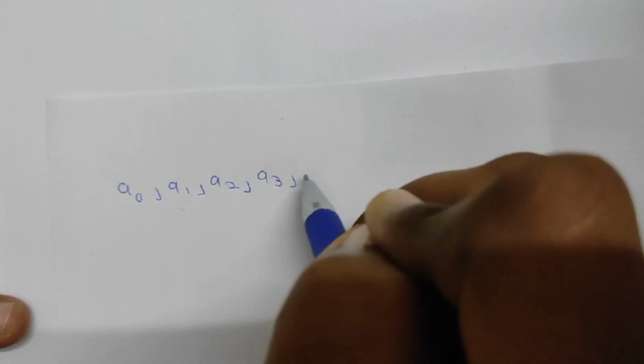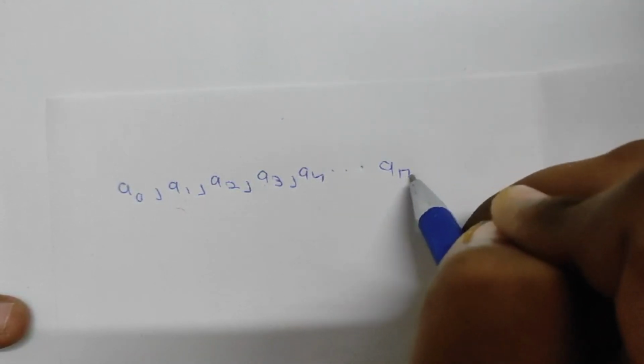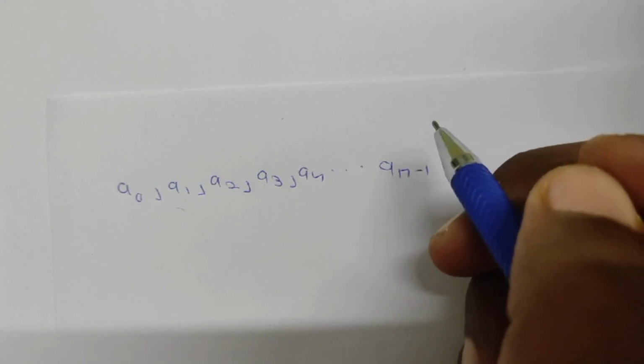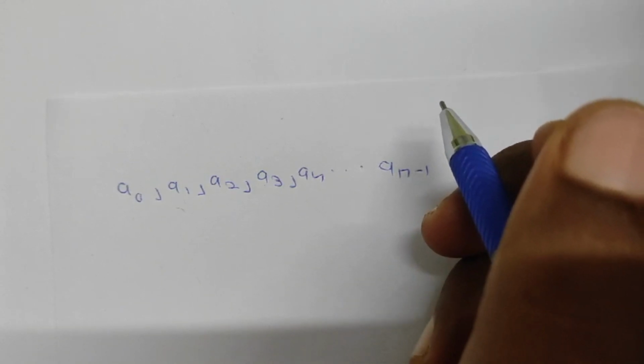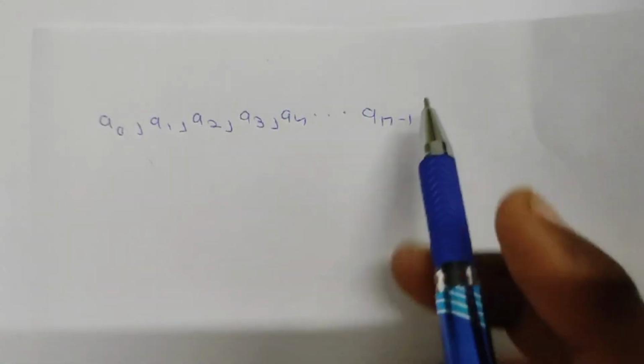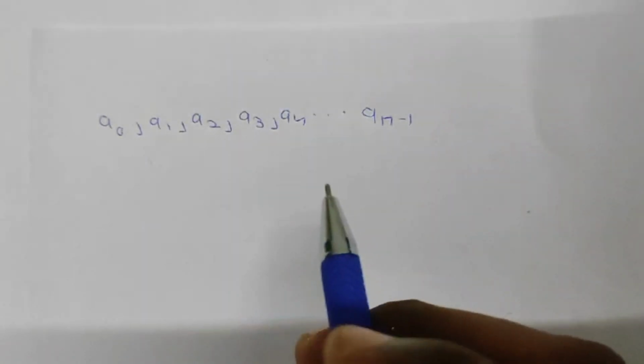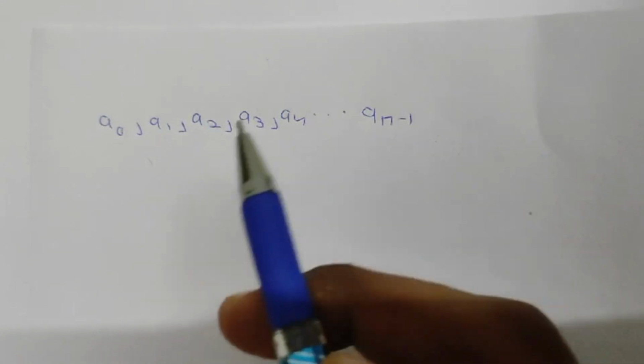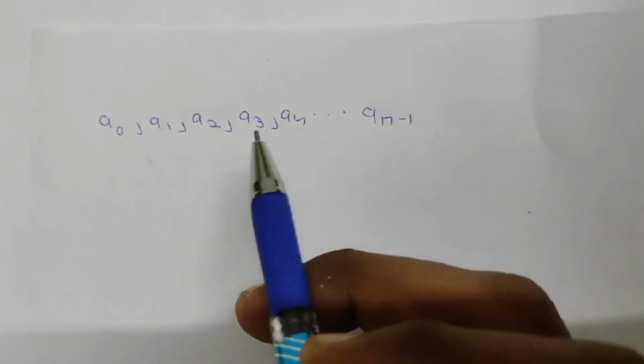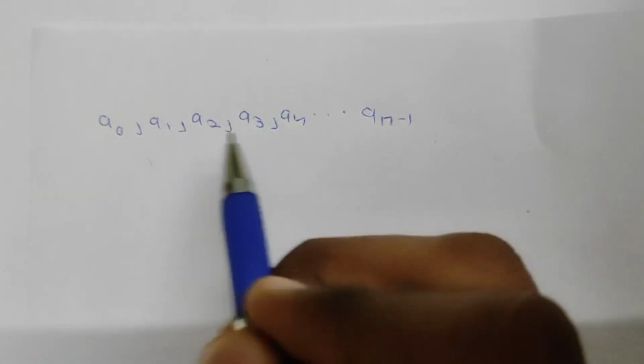In this problem they have given us an array of integers. Suppose the array is a0, a1, a2, a3, a4 and so on till an minus 1, where n is the size of the array. We have to find a subsequence from this array such that the LCM of that subsequence is not present in the array that they have given us.